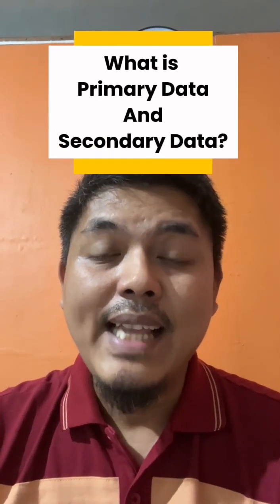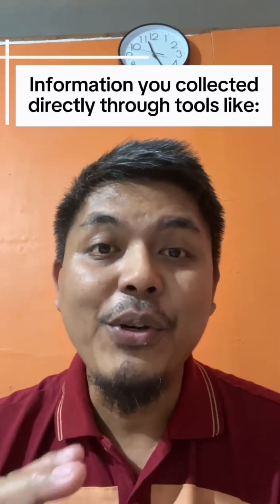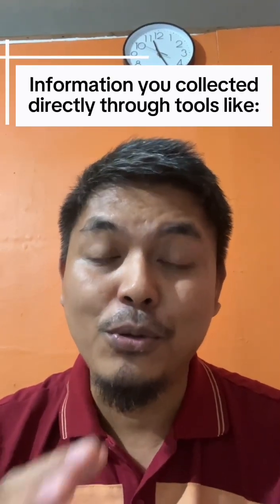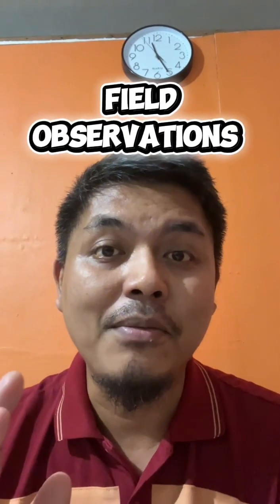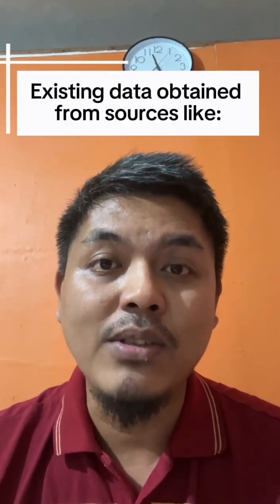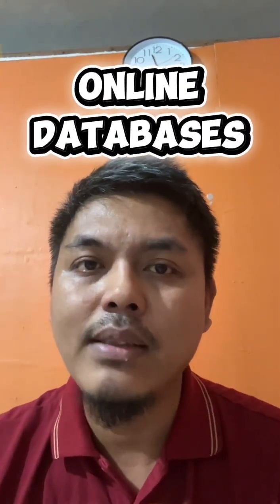What are primary data and secondary data? Primary data is information you collected directly through tools like interviews, surveys, experiments, and other field observation. For example, if you conducted interviews, explain the interview structure, duration, and location. Secondary data is the existing data obtained from sources like academic journals, books, or online databases.